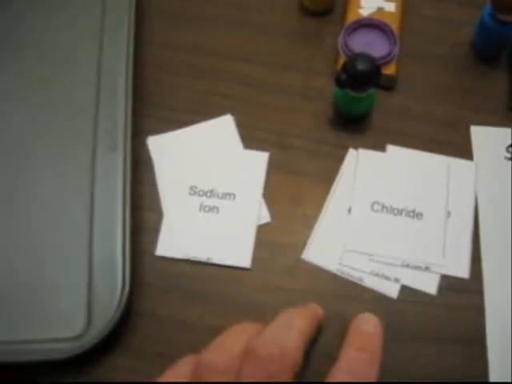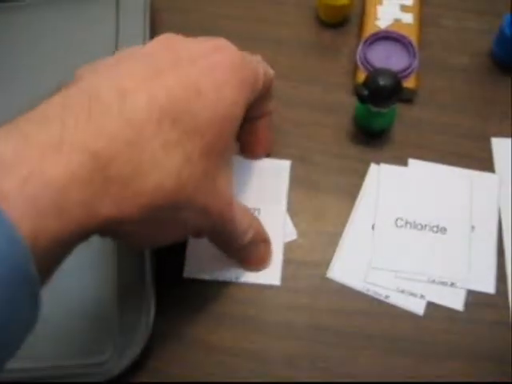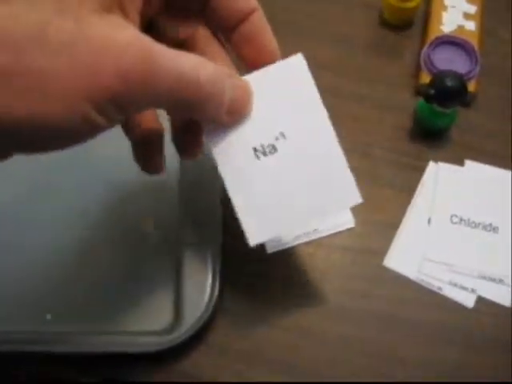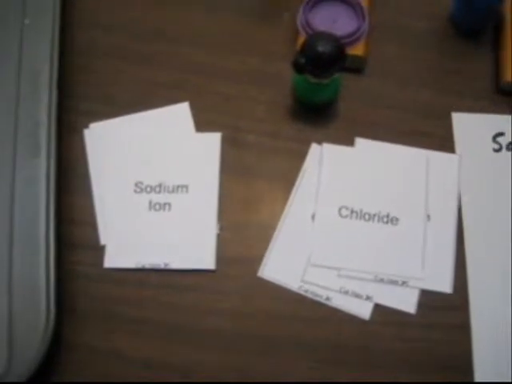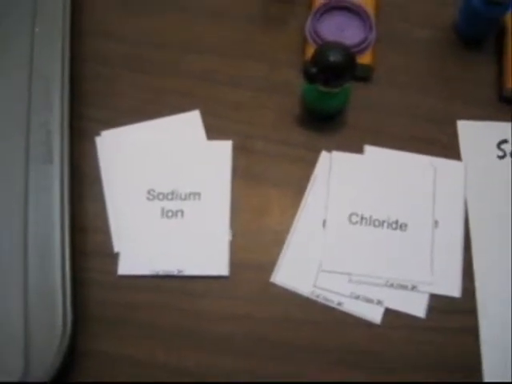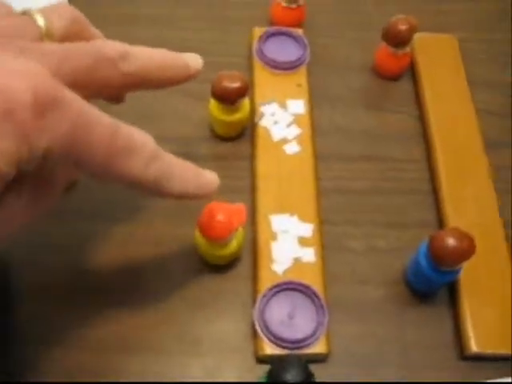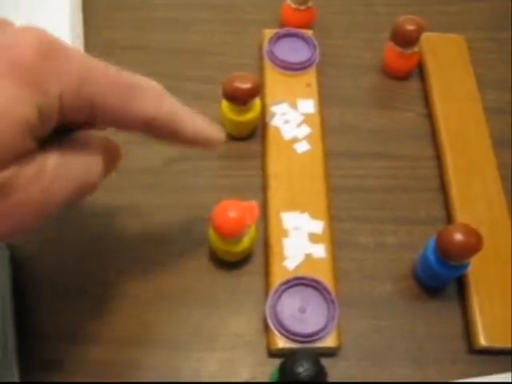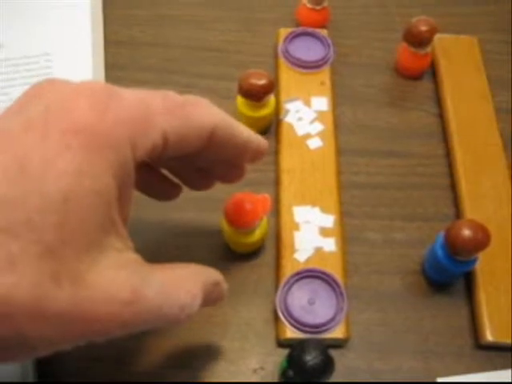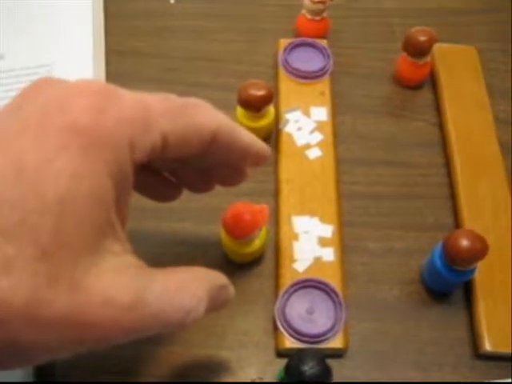If you recall, those are the ions that are only composed of one element. You'll take out the polyatomic ions, the ones that are more difficult, which will be introduced in lesson 14.